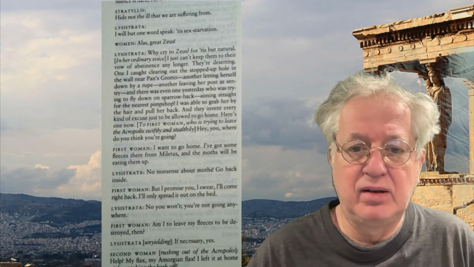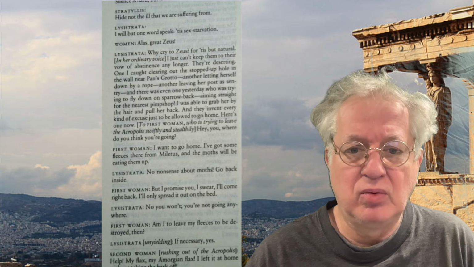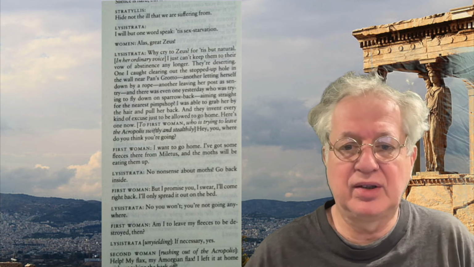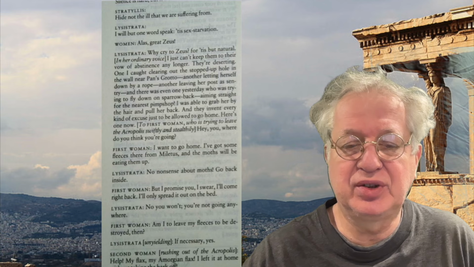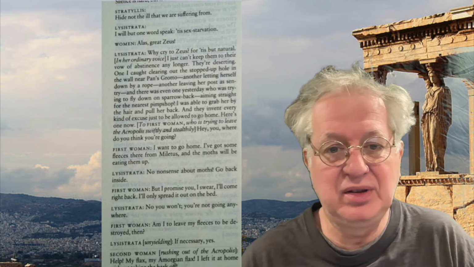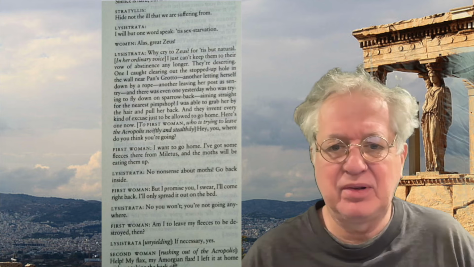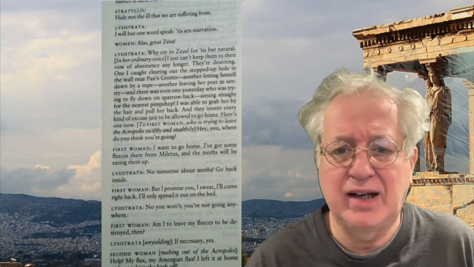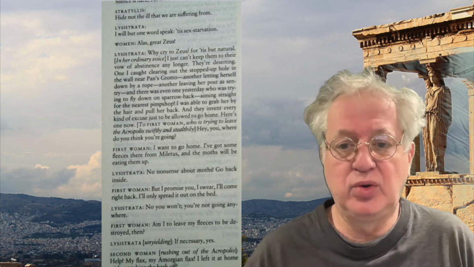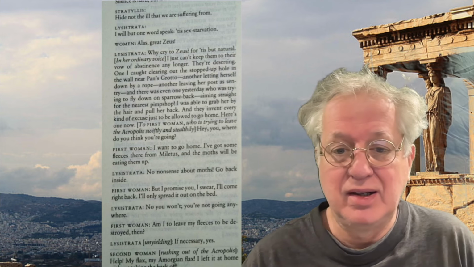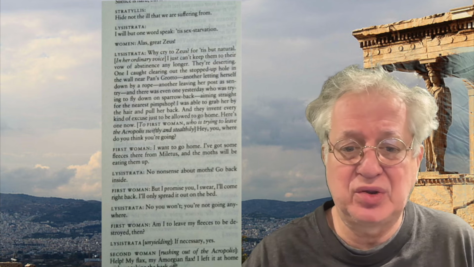Here's one now. Hey, you, where do you think you're going? She says, I want to go home. I've got some fleeces there from Miletus, and the moths will be eating them up. No nonsense about moths. Go back inside. But I promise you, I swear, I'll come right back. I'll only spread it out on the bed. No, you won't. You're not going anywhere. Am I to leave my fleeces to be destroyed then?